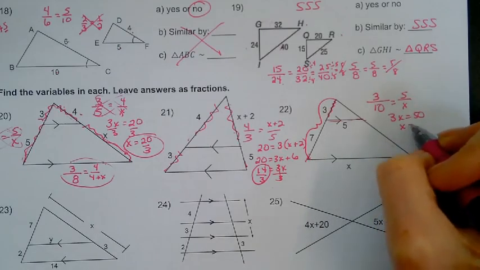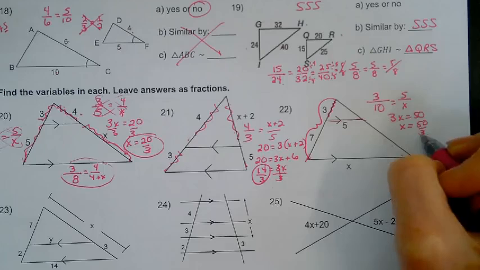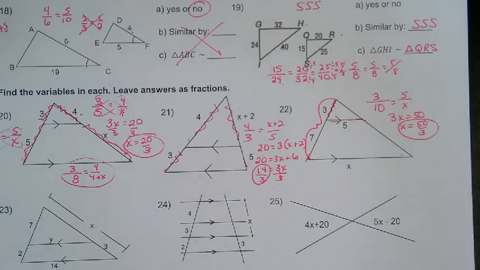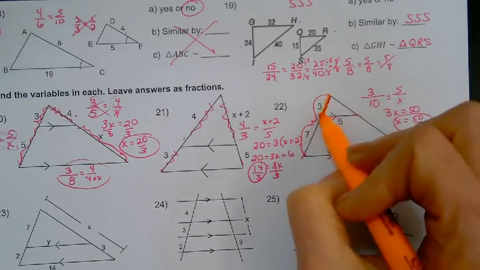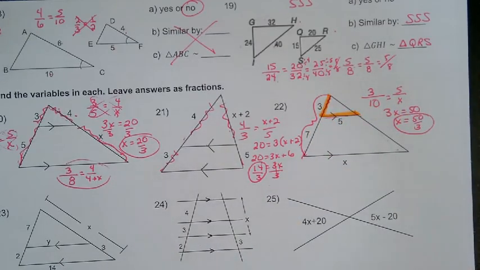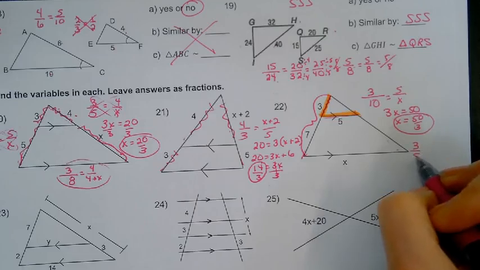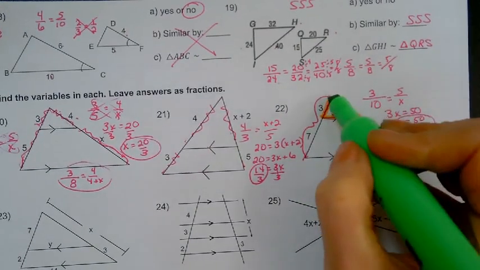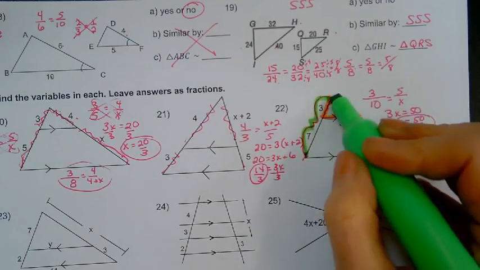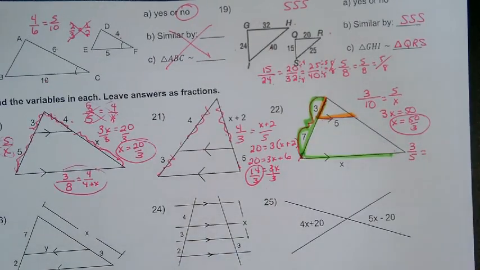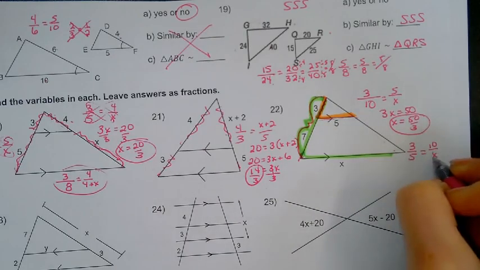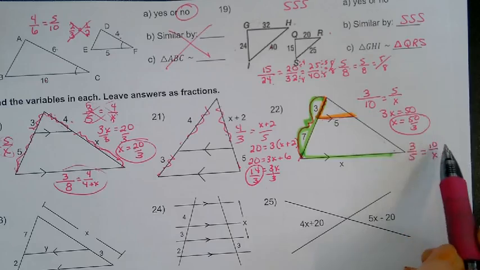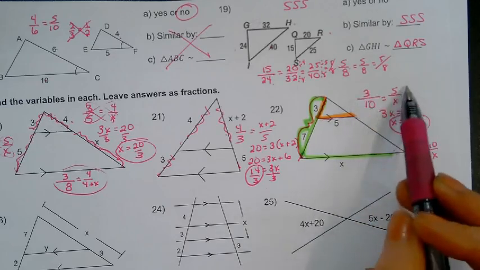Now, I could have also set it up like this, and people like to do this. 3 is to 5 as, and then they take this whole piece right here, 10 is to x. And you'll get, look, almost the identical proportion. The cross products will be the same. And you'll get the same answer.